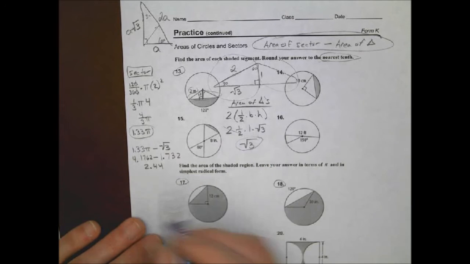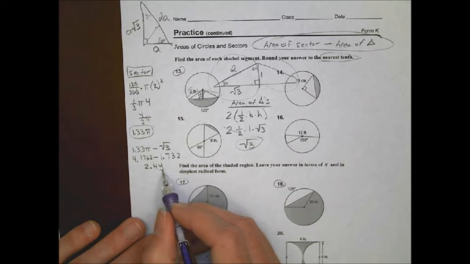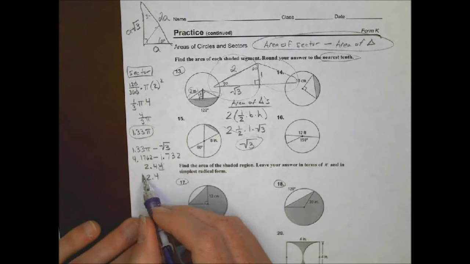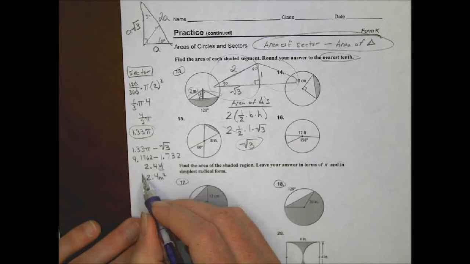If I round to the nearest tenth, if I go tens, hundreds, I look next door and say that's less than 5, so I'm just going to go ahead and chop it off there. So the nearest tenth, I end up with 2.4 as my solution, and I'm dealing with meters squared.